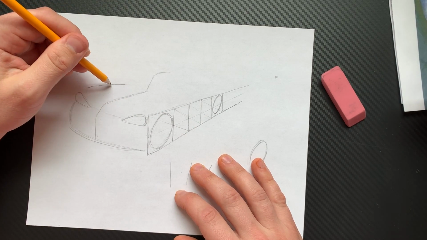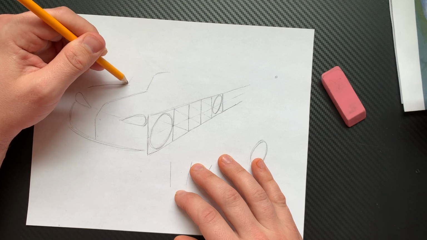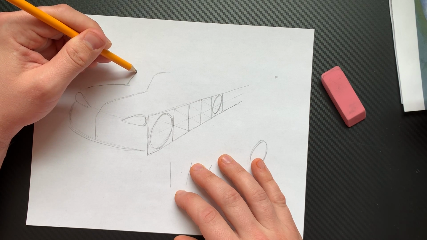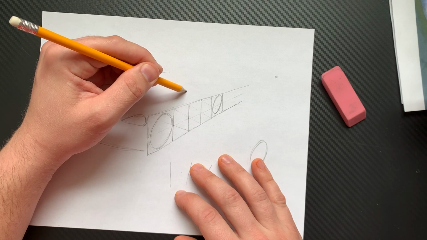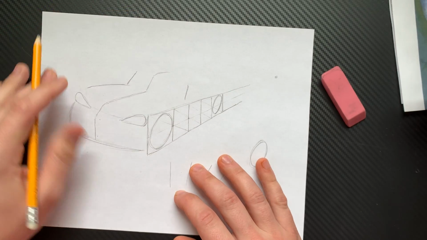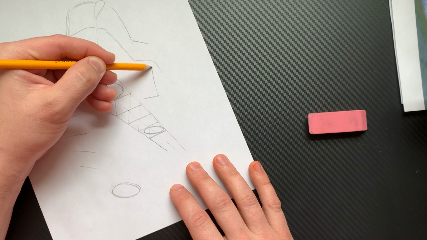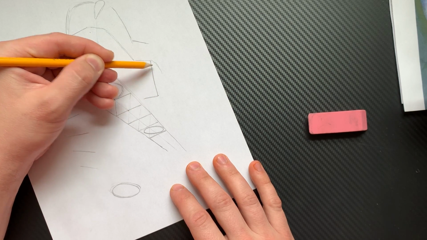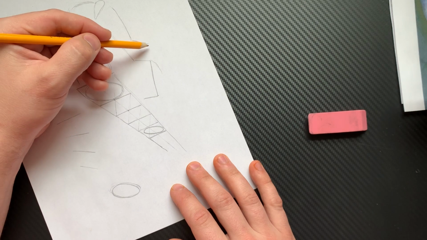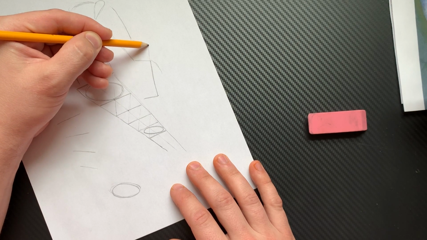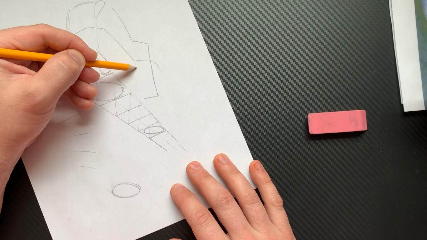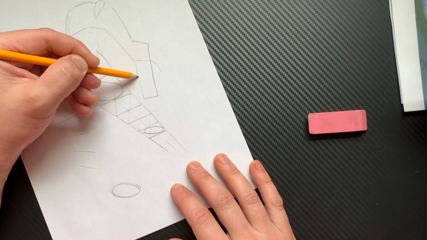Okay, we're going to start by adding the edges of the windshield here and here. And then we'll just come across, connect to that middle line right here from that top edge of the windshield. And then from the top edge of the windshield to the midline on this side. And then we'll just do it on the bottom as well.